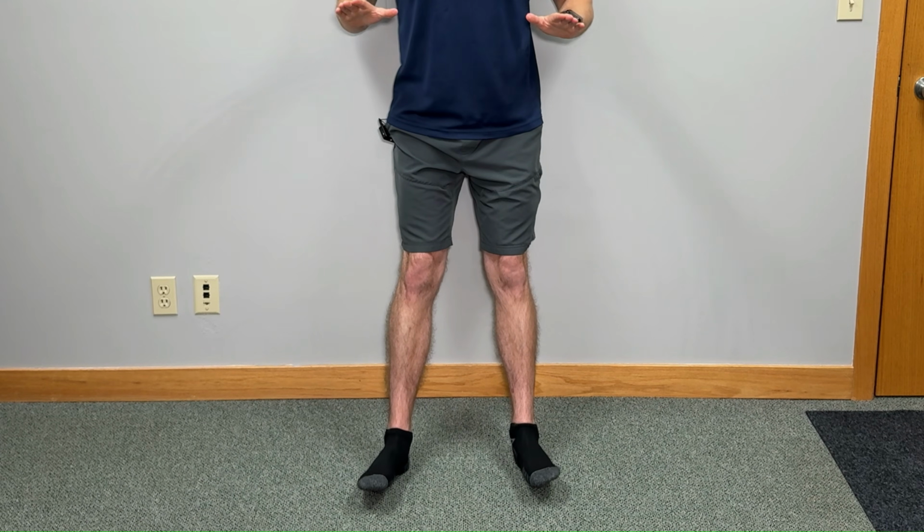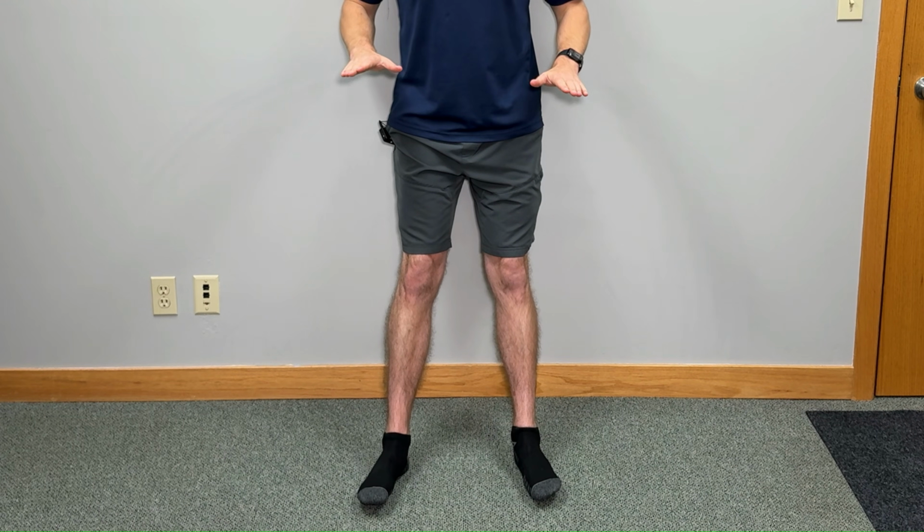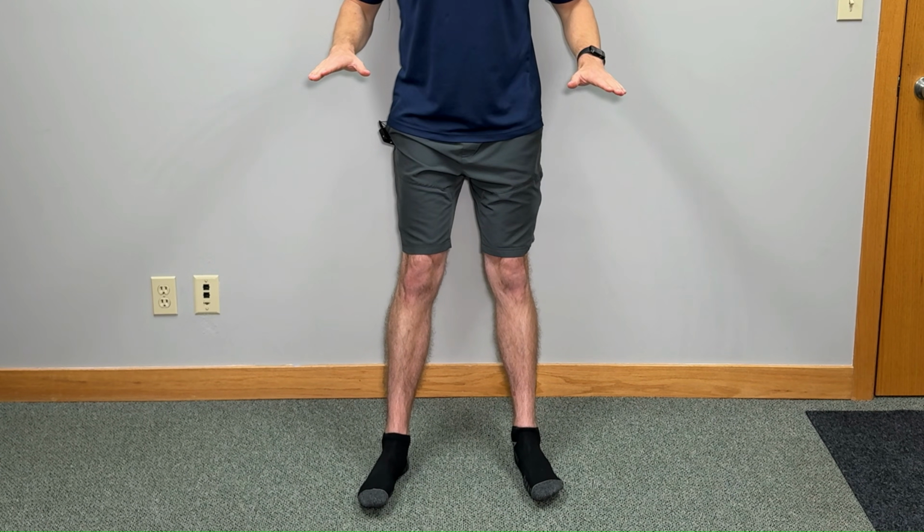But if you would like to take this one to the next level and make it harder, what you can do is go all the way up, hold that for 5 seconds, but as you come back down, let the balls of your feet hover slightly above the floor. It's going to be a lot more challenging, so I'd like to go down just to the point where they're going to touch. Don't let them touch. Hold that for 5 seconds, and then just keep repeating this over and over again.